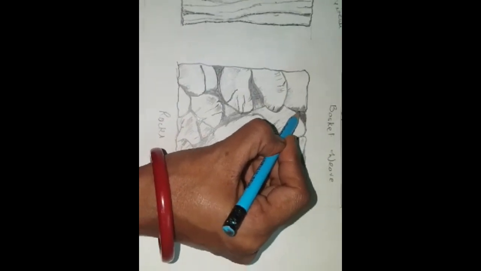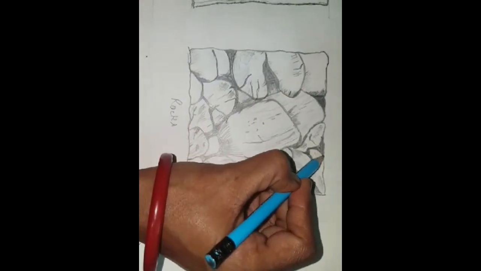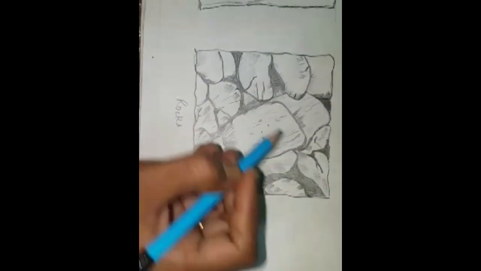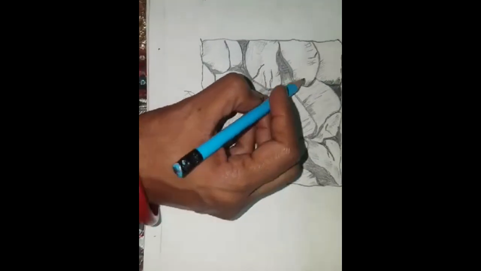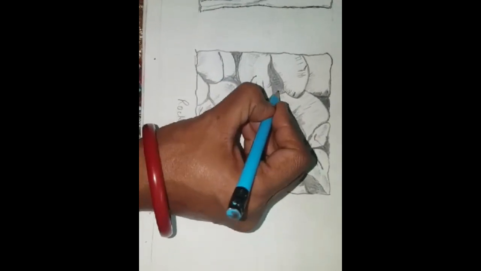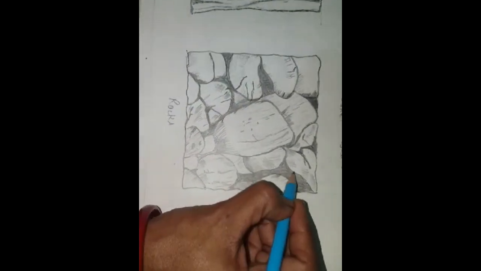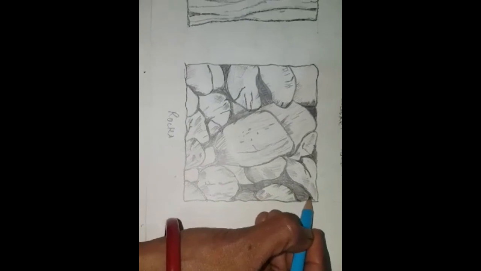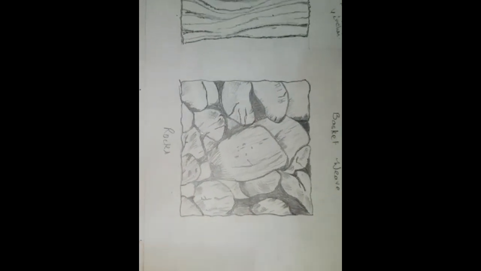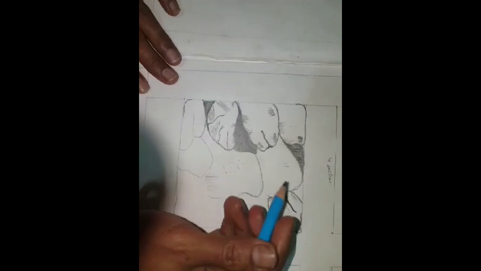These are basically the spaces in between the rocks, so we are just showing it with the darker lines. You have to just fill in the gaps with the same pencil. You can also use very closely placed cross hatching for that, but I would rather go for the darker shading. Now how to draw it? I have made a sketch. Now I'll tell you how to do it.